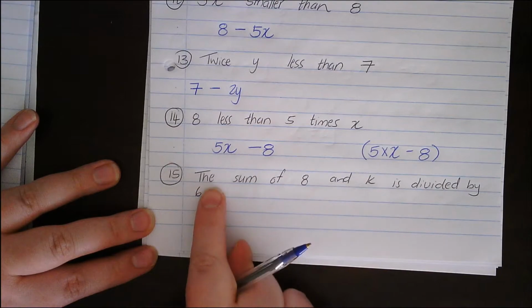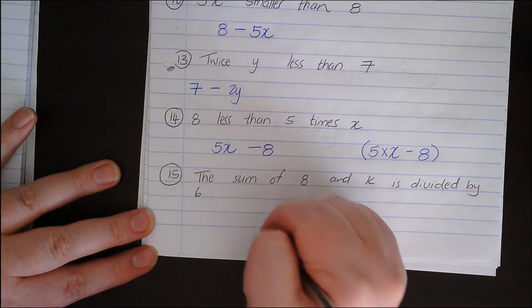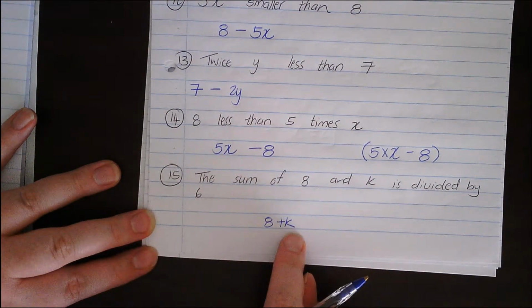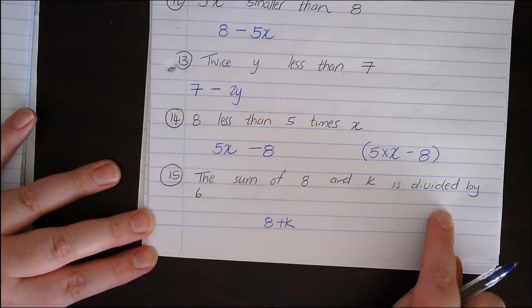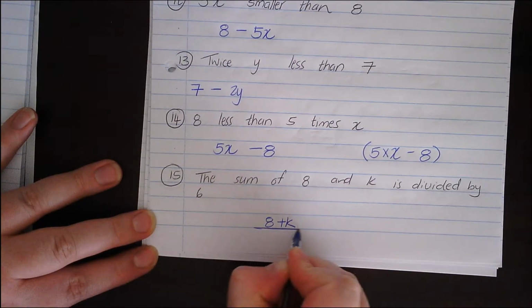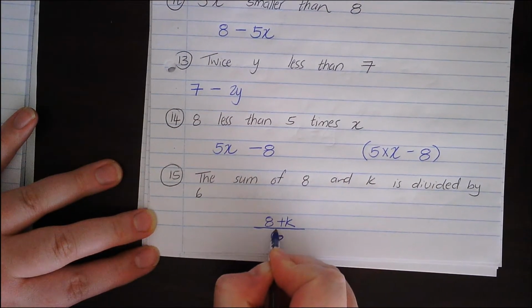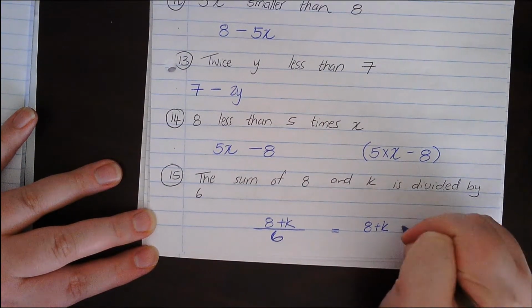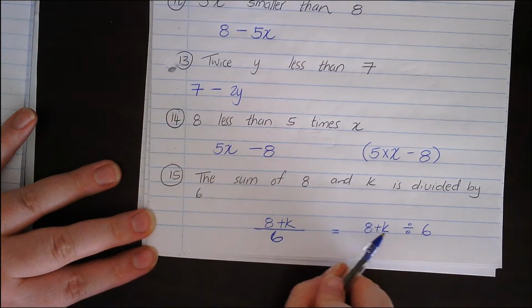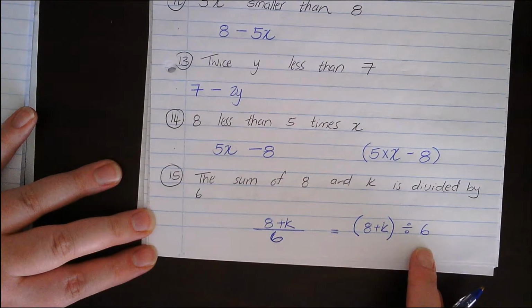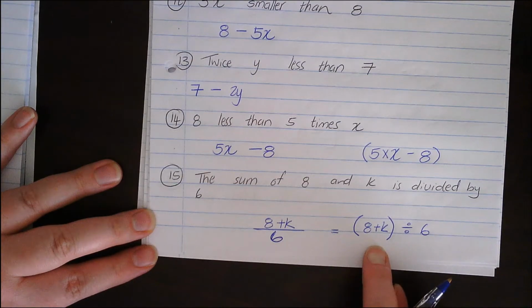Right, then the sum of 8 and k. The sum of 8 and k is this. You don't need to write it like this, you can say k plus 8 is divided by 6. Okay, so the entire sum is divided by 6. Okay, but the majority of you probably did this: 8 plus k divided by 6. But there's a problem here. We have to say it's the whole sum divided by 6. It must have brackets around it.